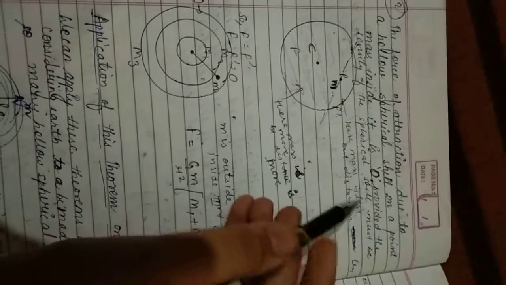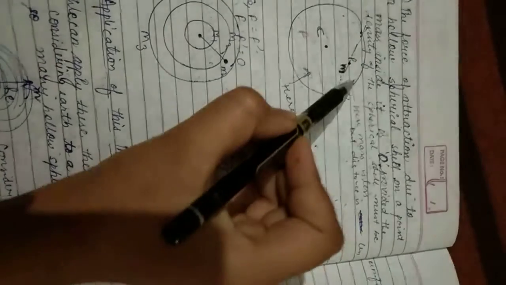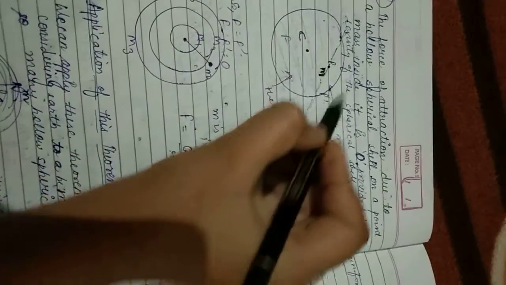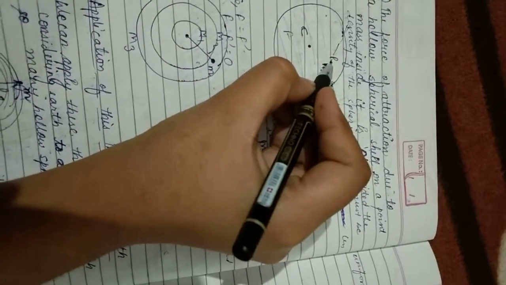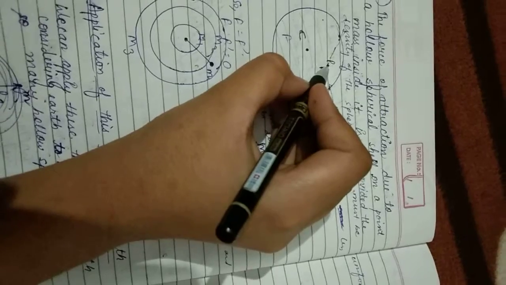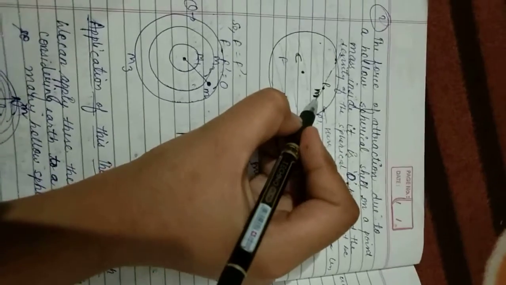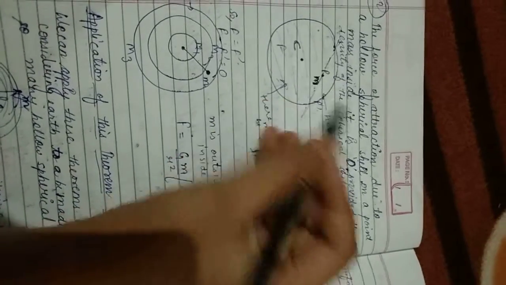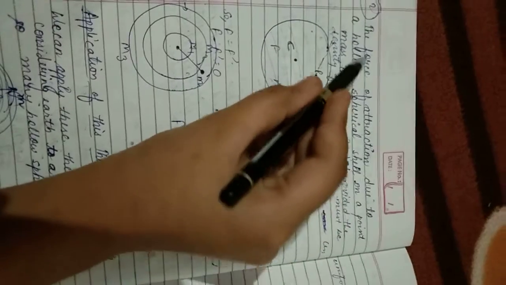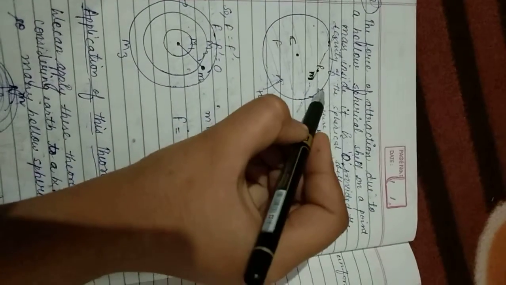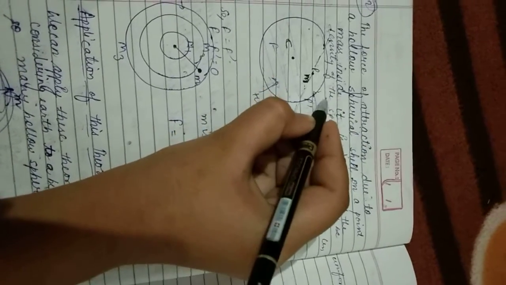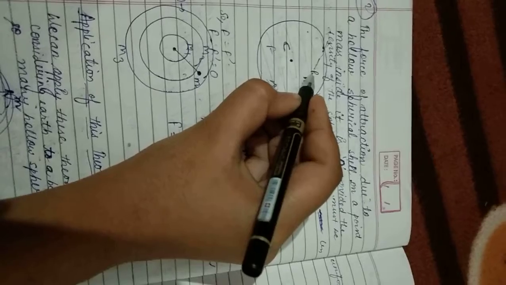Hello students, so today we are going to study Newton's shell theorem for an object that is kept inside a spherical shell. So here we have a spherical shell and at point P inside the spherical shell a mass m is kept. As you can see here very clearly, this is a spherical shell and this is the point P on which mass m is kept. Now we are required to calculate the force of attraction due to this spherical shell on this point if the point lies inside the spherical shell.